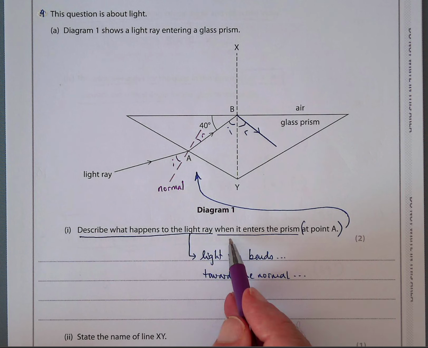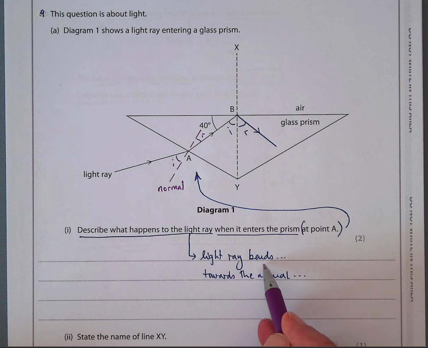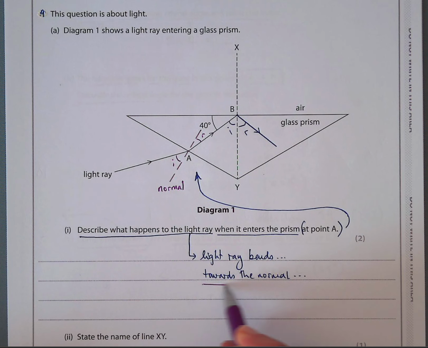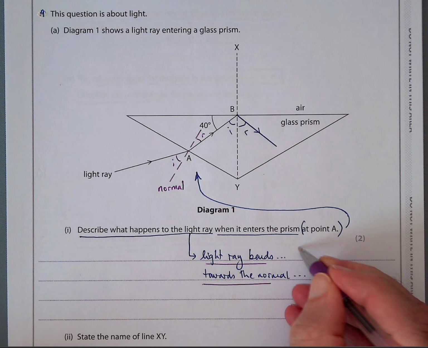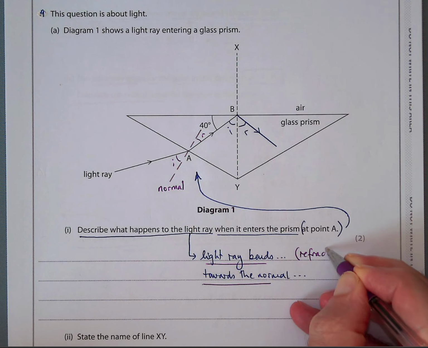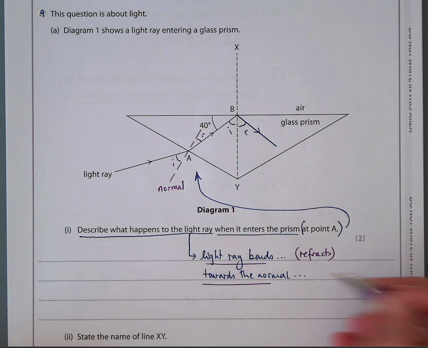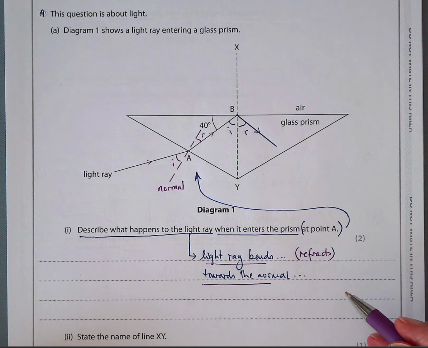Describe what happens to the light ray when it enters a prism. Well, the light ray bends, which direction? Towards the normal, okay? So bends, you could say refracts, okay, towards the normal. Now, we'll have a look at the mark scheme in a minute.